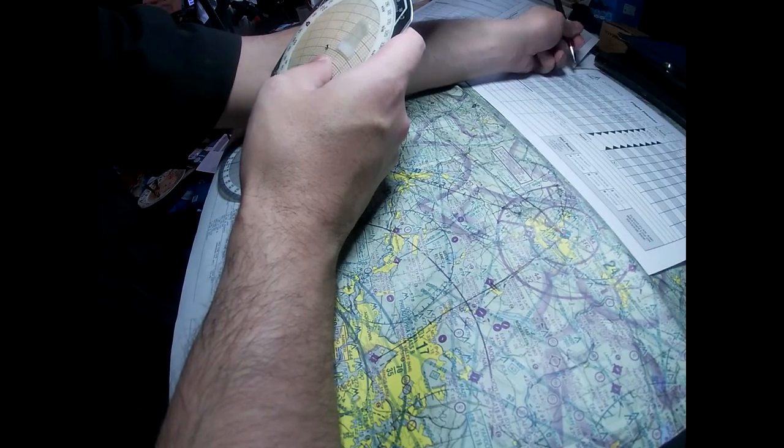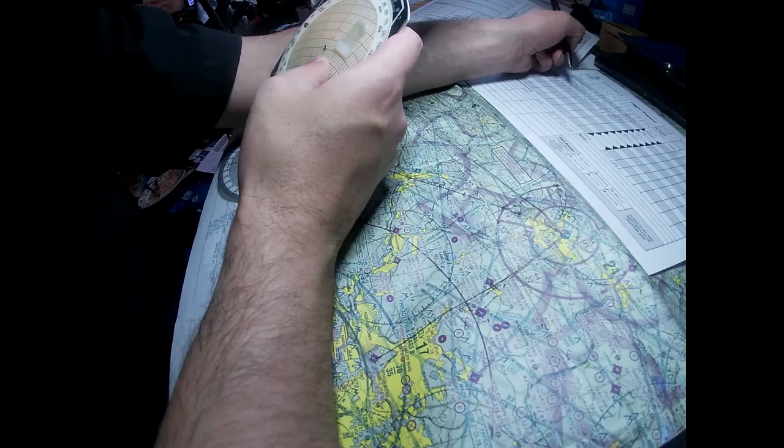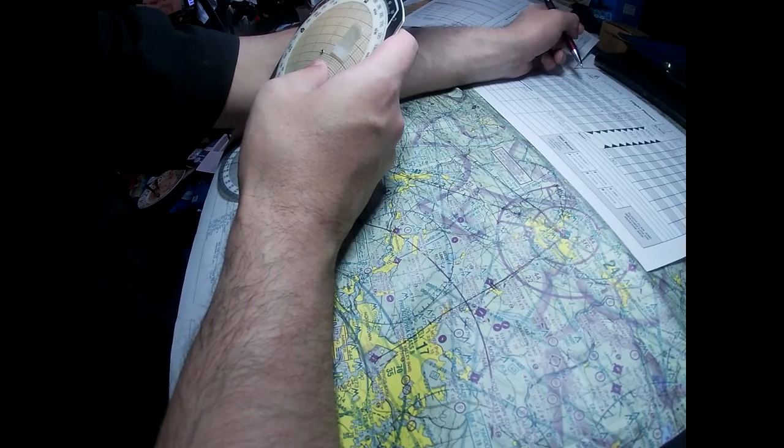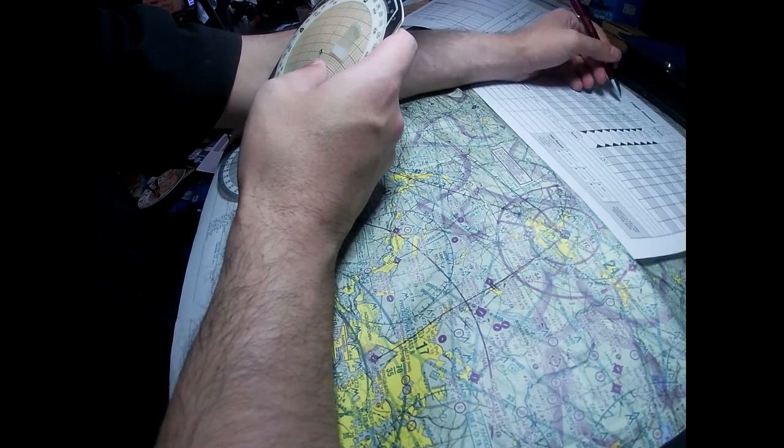So initial heading of 251 until we get to the first checkpoint, and then we're going to go to 264.